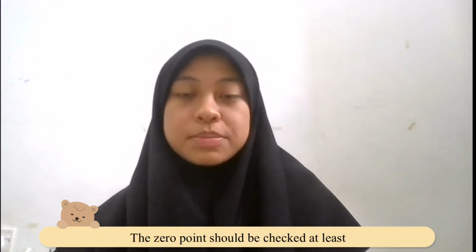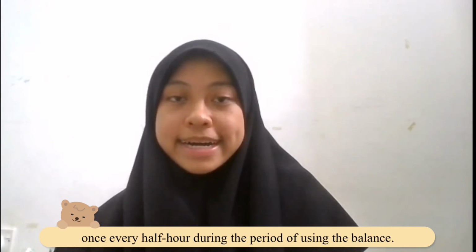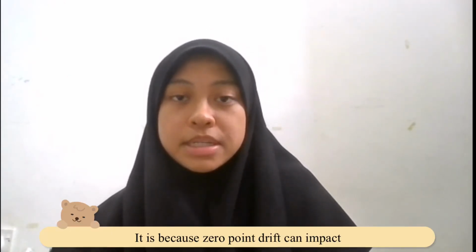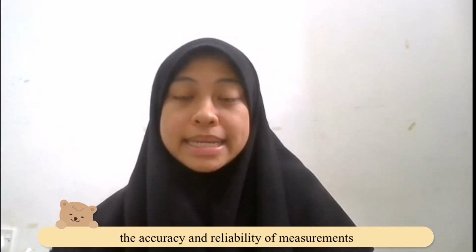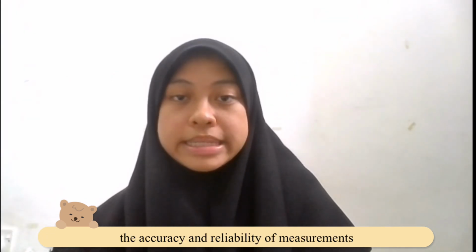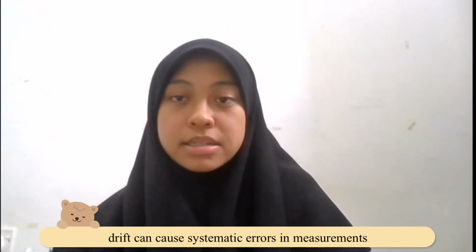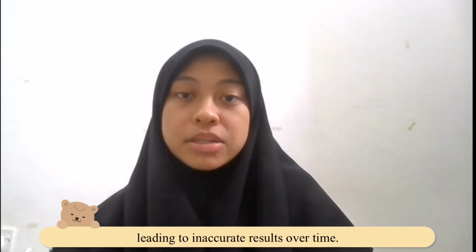The 0 point should be checked at least once every half hour during the period of using the balance. It is because 0-point drift can impact the accuracy and reliability of measurements, which is drift can cause systematic errors in measurements leading to inaccurate results over time.